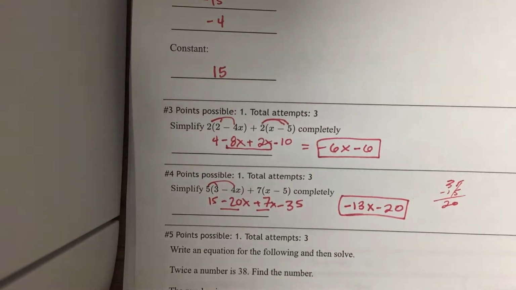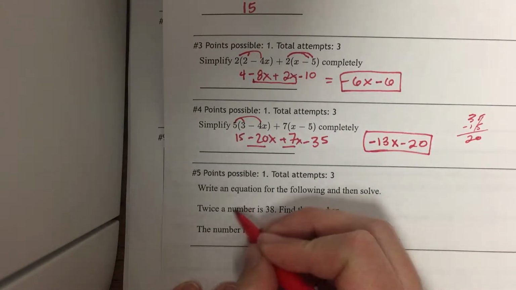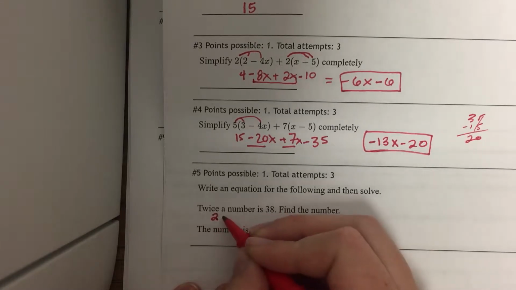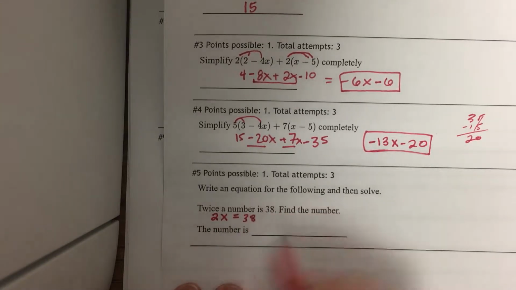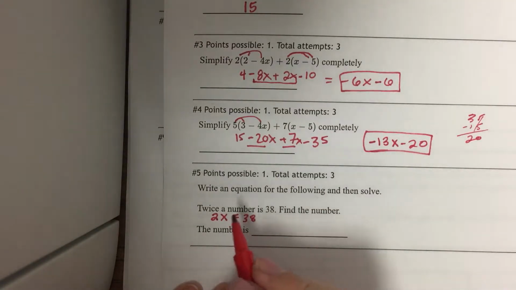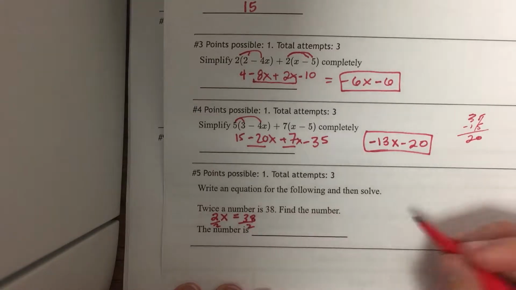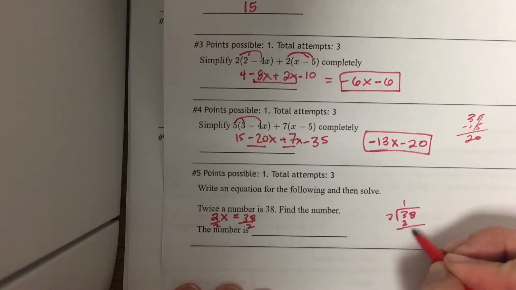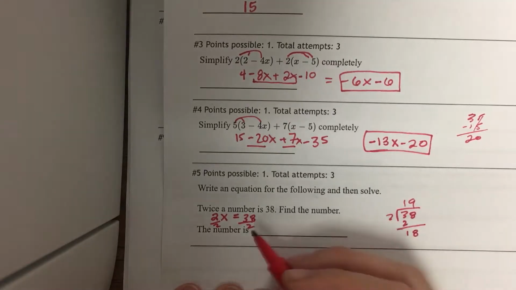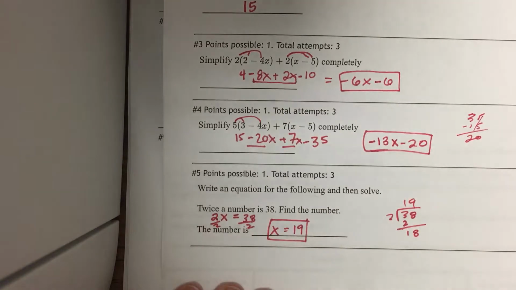Okay, next one, write an equation from the following, then solve. Twice a number. I don't know what that number is, so 2 times a number is 38. Well, what's that number? How do I get x by itself? I need to divide by 2, and we get 19. X equals 19. And if you want to, you can use your calculator on these.